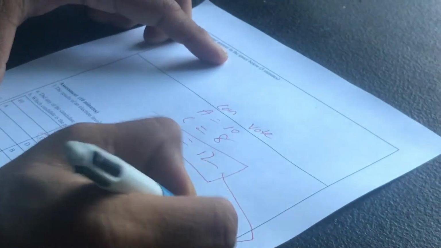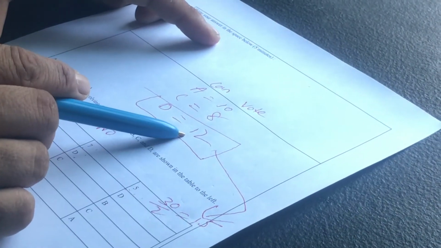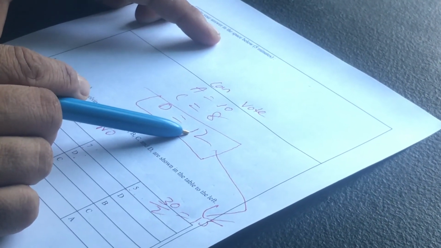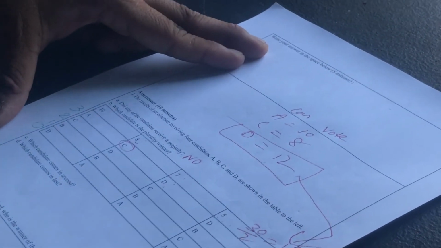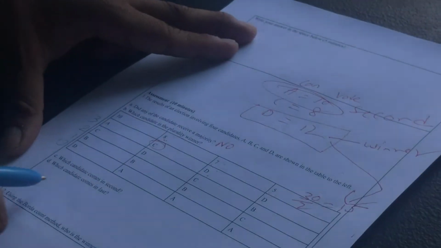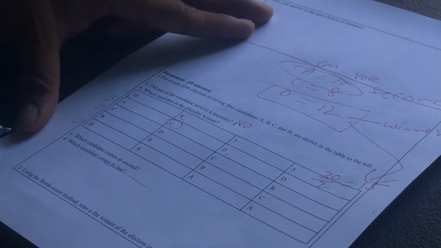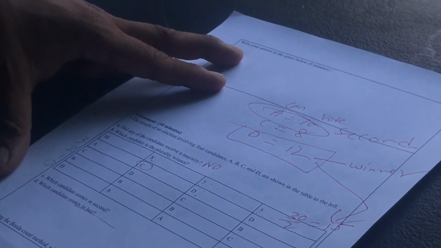Did he get the majority? No. In order to get the majority, he needed to get more than 15. He didn't, but he's the winner nevertheless. Which candidate comes second? All right, let's see. A is the second winner. Which candidate comes last? Okay, so C is, of course, winner, second, third.